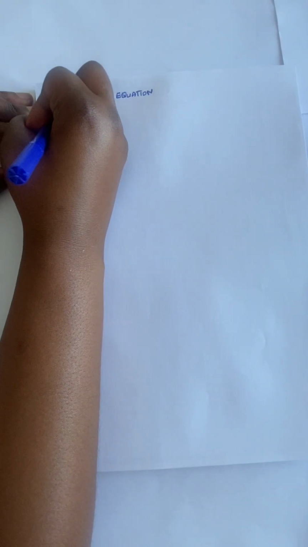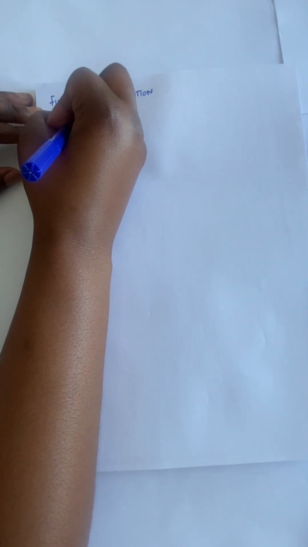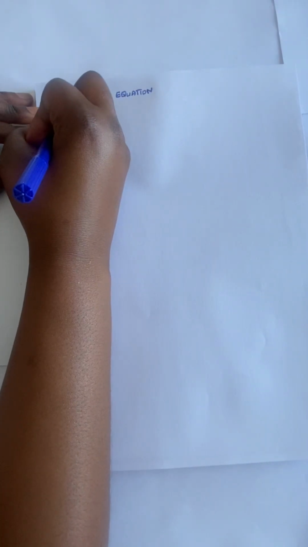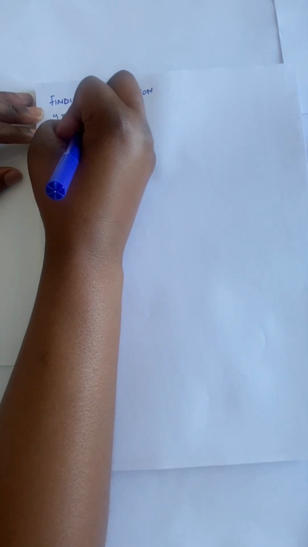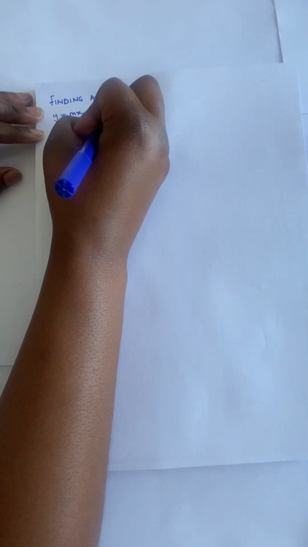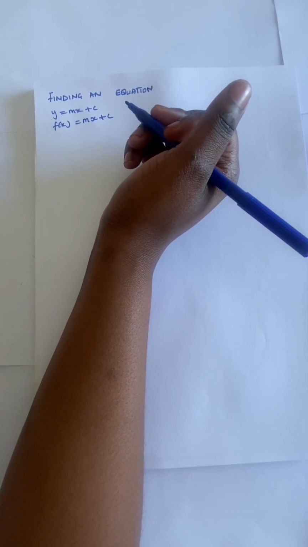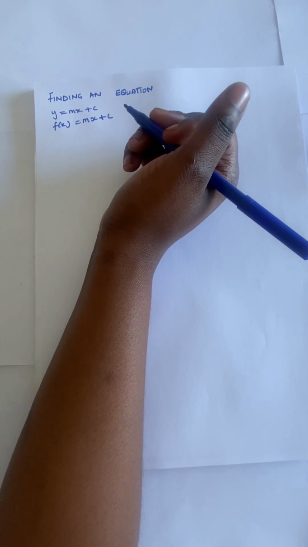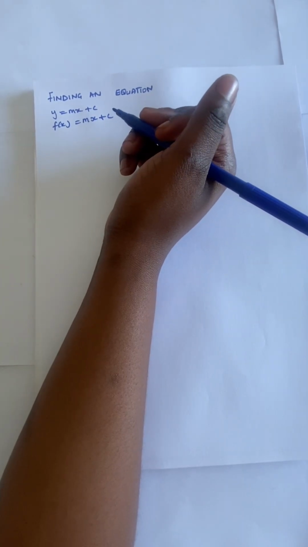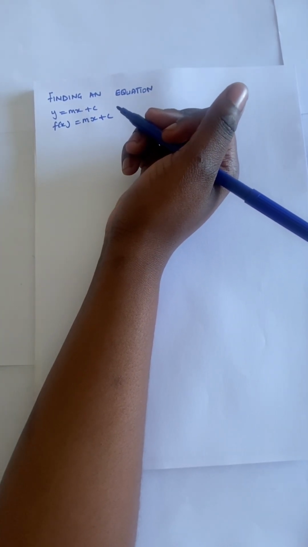That's your y = mx + c, or your f(x) = mx + c. Remember, other books use y = ax + q. It's the same standard format, it's just that they're using different letters.